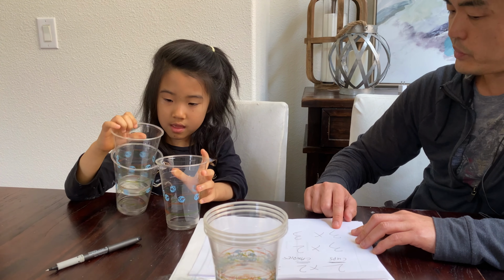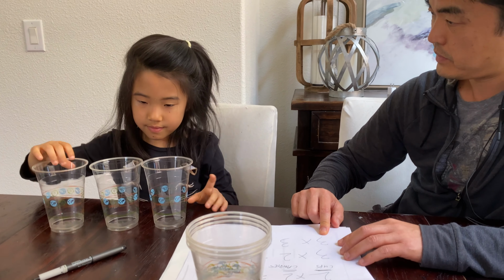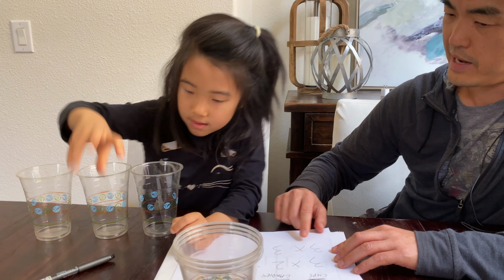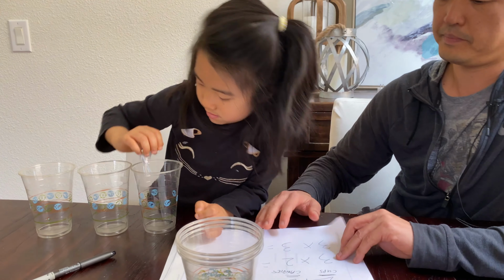So how many cups are we going to get? Kayla, how many cups? 3, yeah. And how many candies are we going to put in each cup?